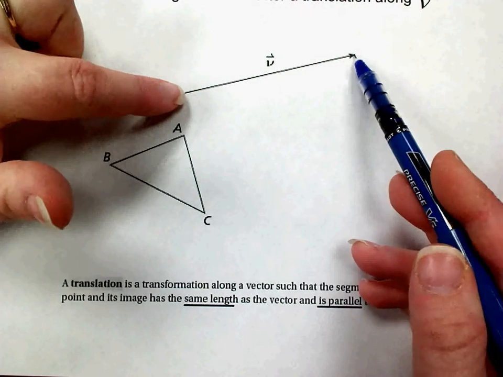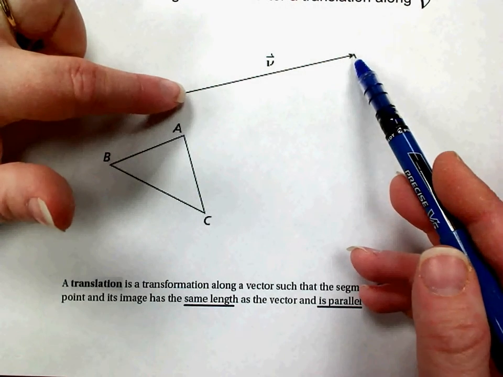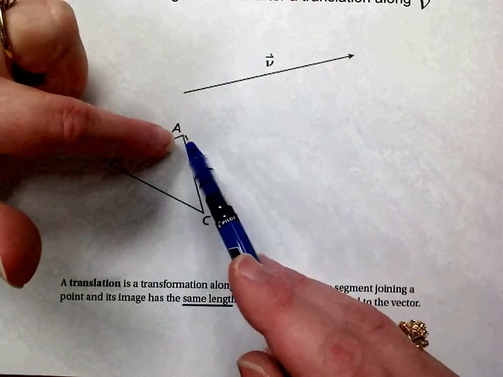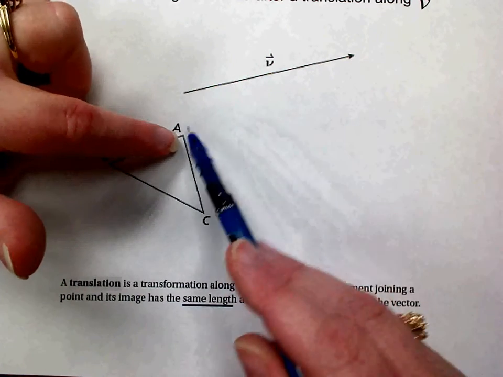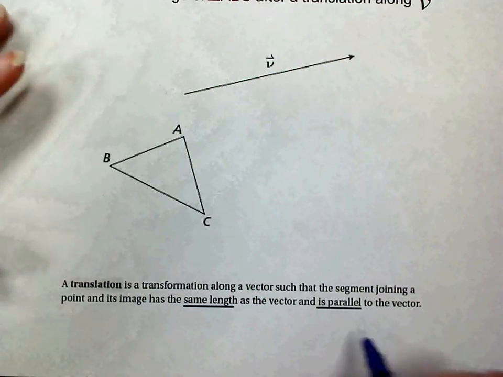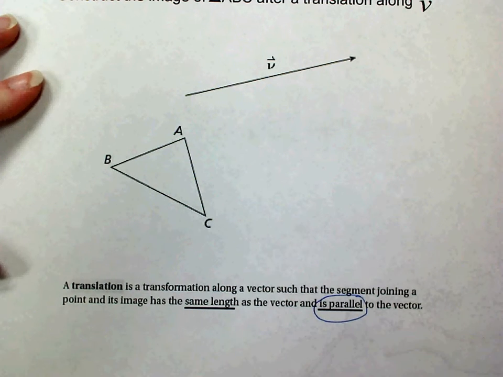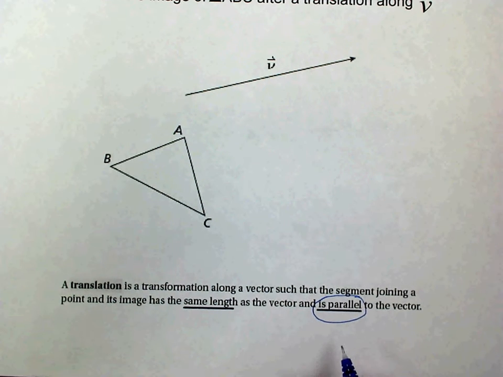Okay, so of course we're going to have to know what that distance of the vector is. And it's also got to be parallel to it. So we know A prime's got to be on a line that's parallel to that vector. So this tells me the construction we're going to do is the parallel construction.